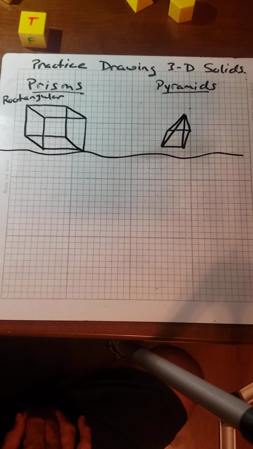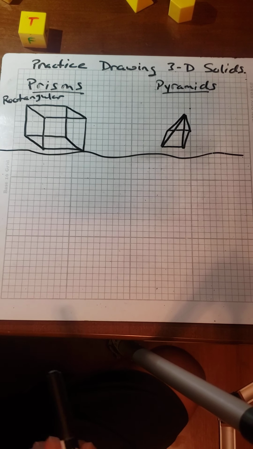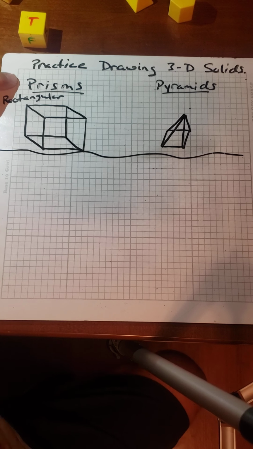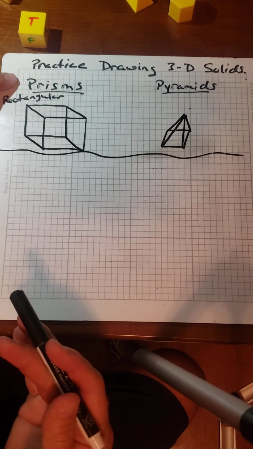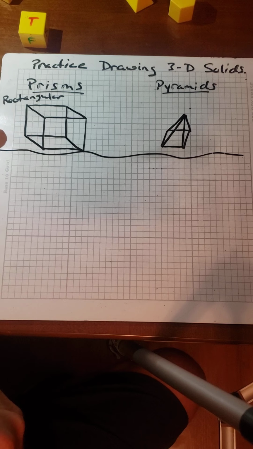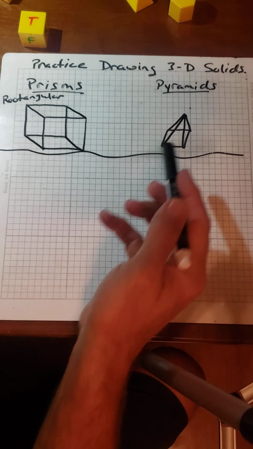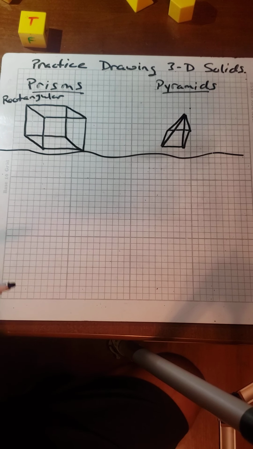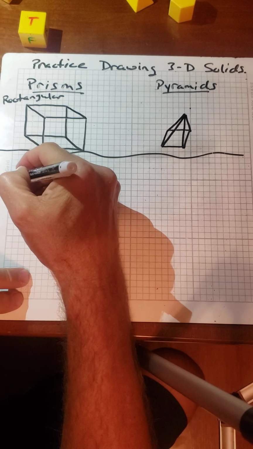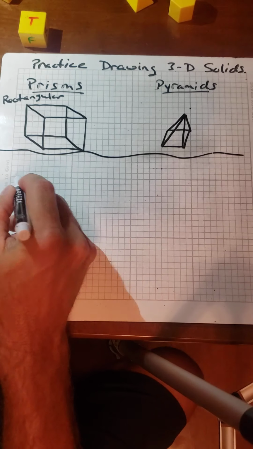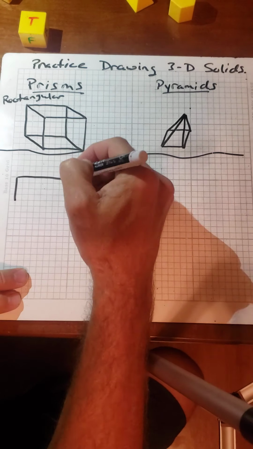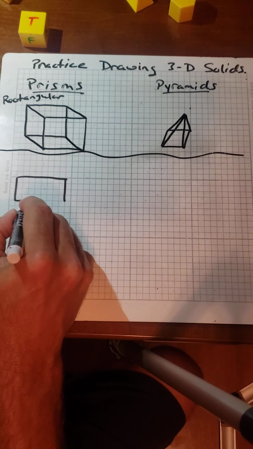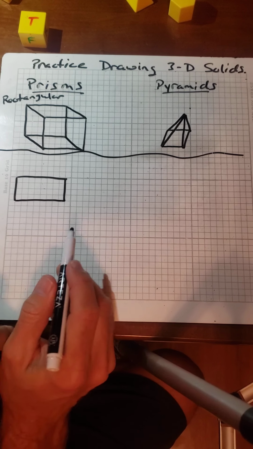Okay, so real quickly, the best way to draw prisms is to draw the base of your prism twice. And the reason we draw it twice is because that's what makes something a prism, it has two bases. The reason something is a pyramid is it only has one base. So these have two. So if I'm going to do a rectangular prism like I have there, I'm going to start with drawing my rectangle, whatever the rectangle might look like. Okay, so there's one rectangle. And then I'm going to draw my second rectangle.